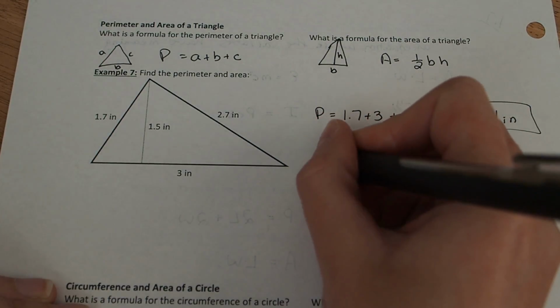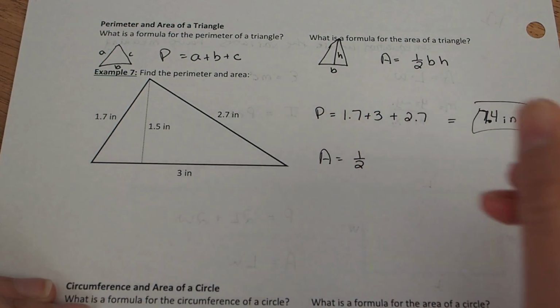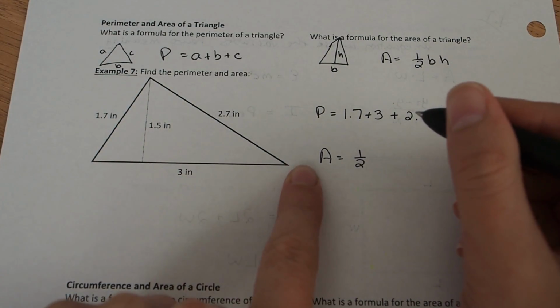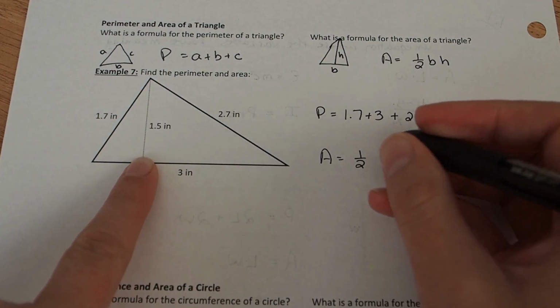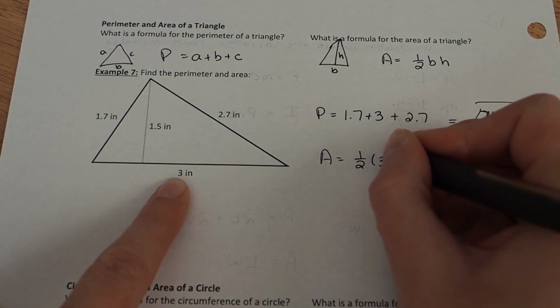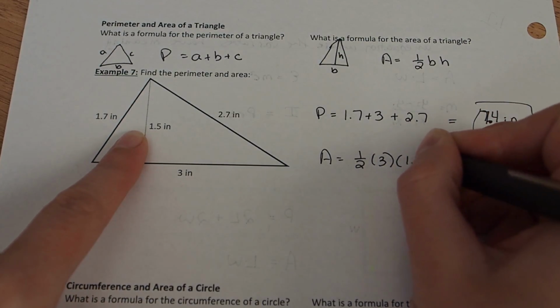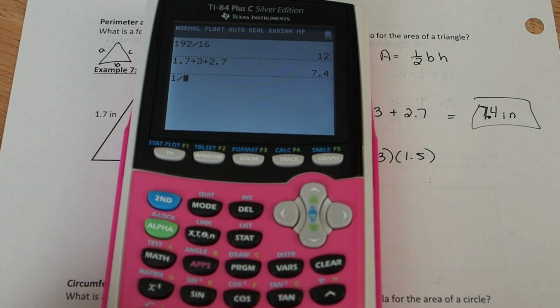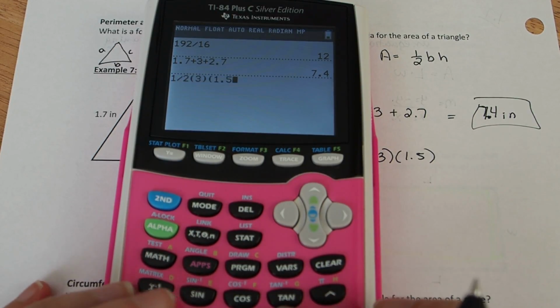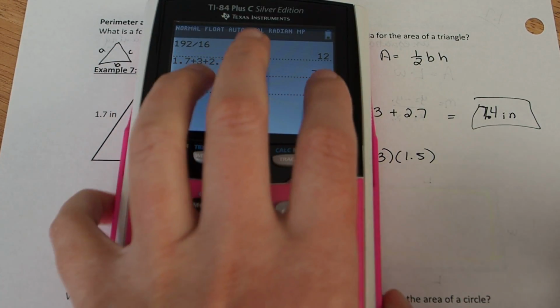For the perimeter, and the area is 1/2 base times height. The base or bottom of this triangle, which is perpendicular to the height, is 3, and the height is 1.5. So 1/2, which I can just type as 1 divided by 2, times 3 times 1.5 gives us 2.25.